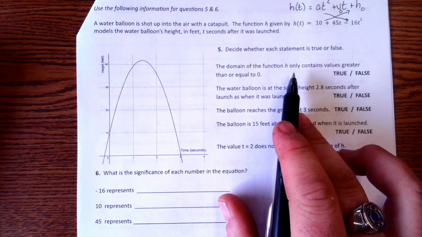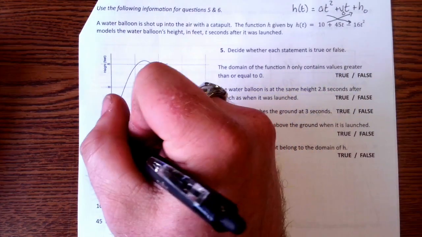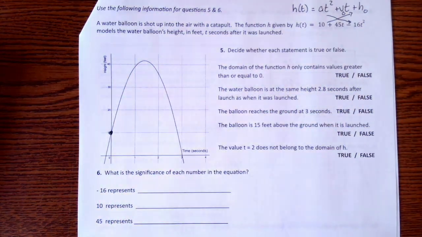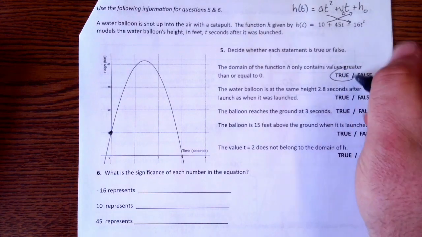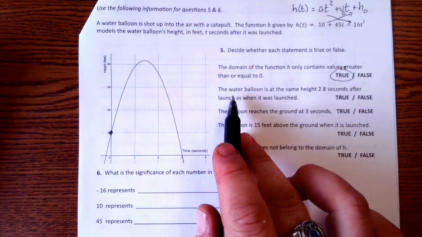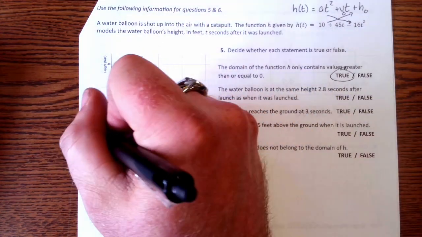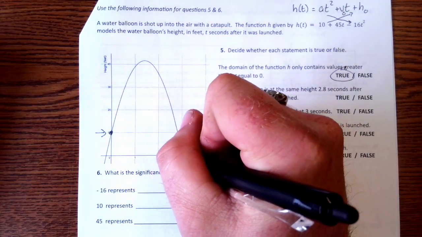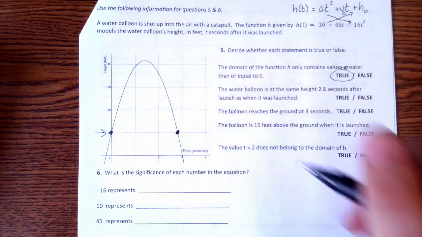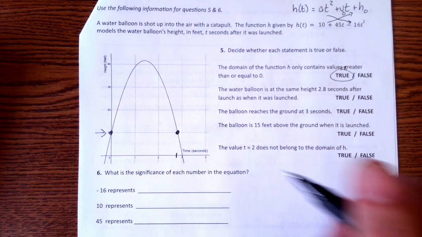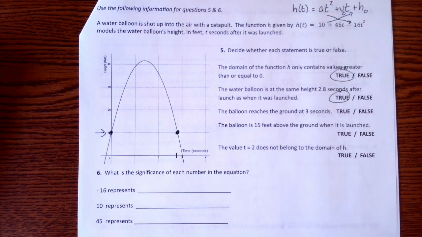The domain of this function only contains values greater than or equal to 0. Yeah, because anytime we're talking in the real world, you start counting at 0 and move forward. We don't necessarily deal with what happened to the rocket 3 weeks before we built it. We're not going to deal with negative time that way, so that is true. The water balloon is at the same height 2.8 seconds after launch as when it was launched. Well, when it was launched, it was at 10 feet. And 2.8, that looks like it might be true. I'm not sure exactly because they didn't really give me decimals here, but I'm going to say that's true.